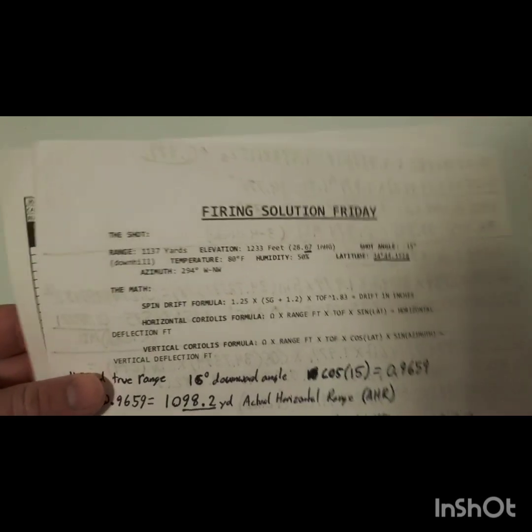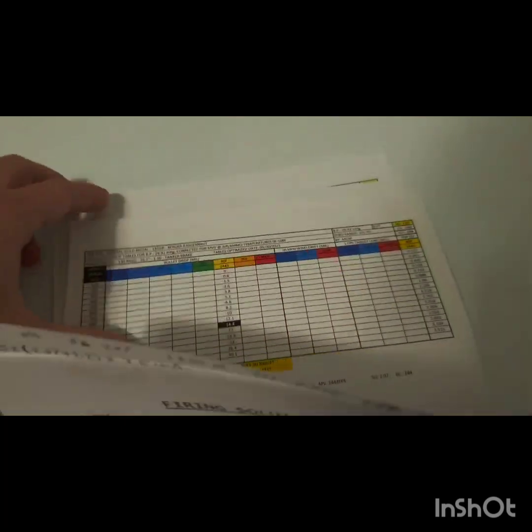Temperature is 80 degrees Fahrenheit, humidity 50%. The latitude is 34 degrees, 44 minutes, and 15.28 seconds. The azimuth we're shooting on is 294 degrees, west-northwest. That's a lot to take in, so let's break this down a little bit. I didn't make this one too complicated.